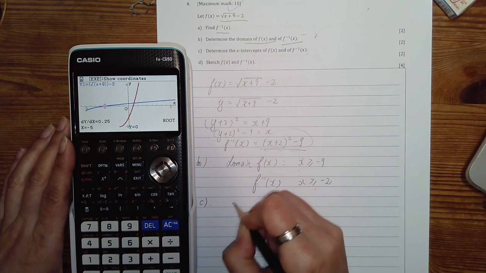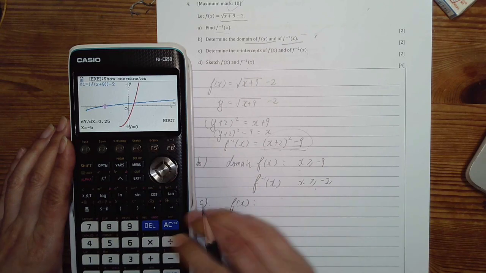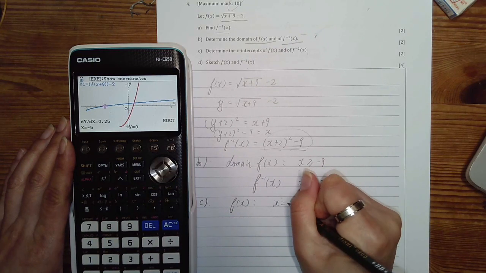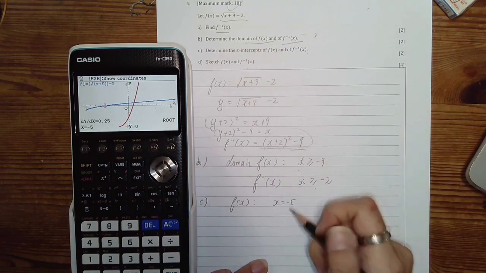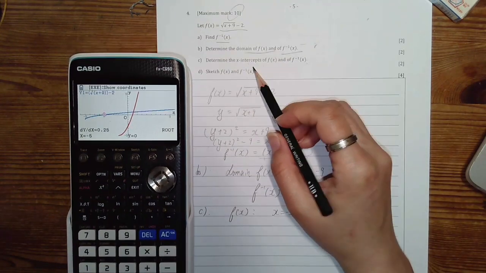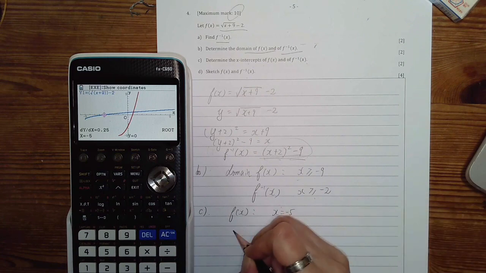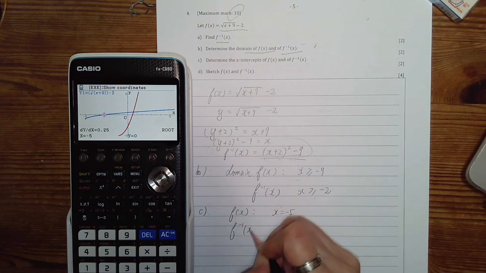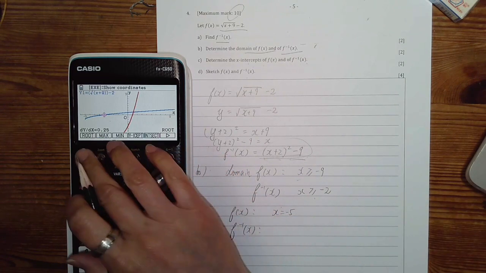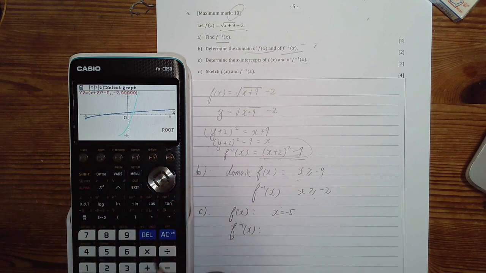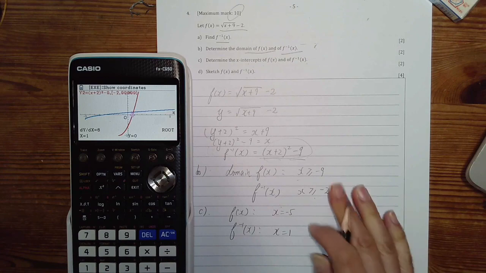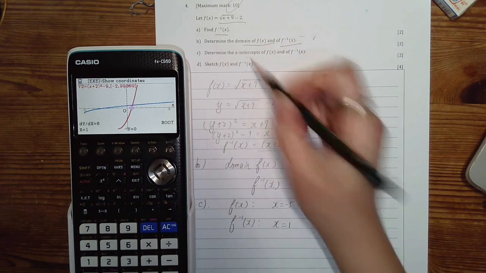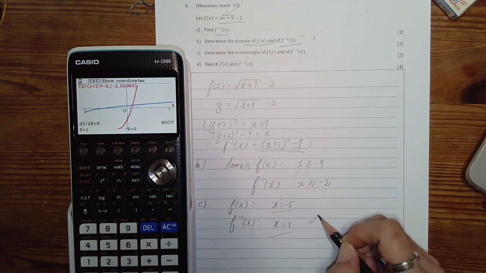C, for f(x), x should be equal to negative 5, and if you do that, the x-intercept is fine. Be careful, again be careful: if it asks you for the coordinate, you have to write down the pairs. So for the inverse, this time I want the red one, you can have x equals 1. It's only for the x-intercept, so this should be okay.